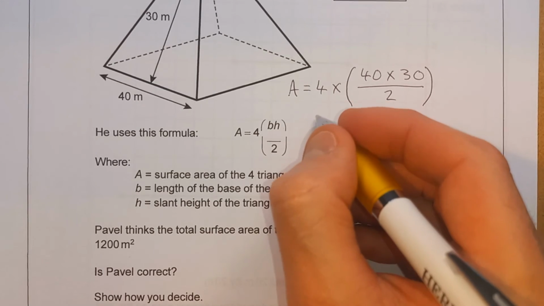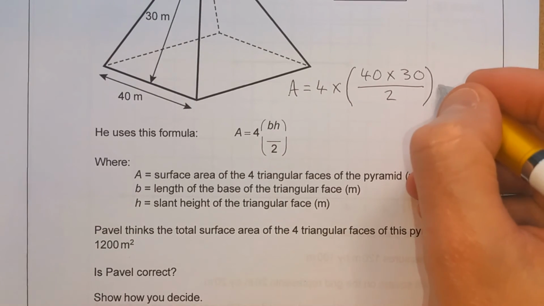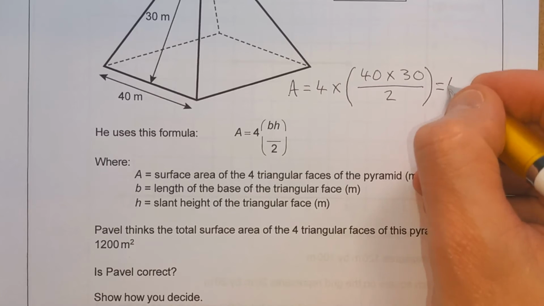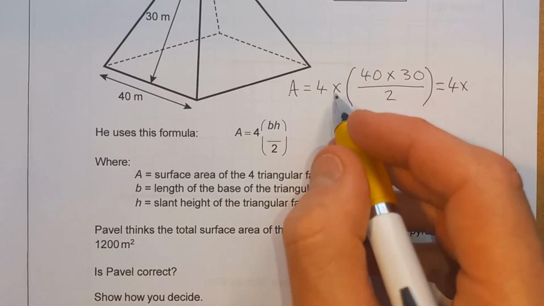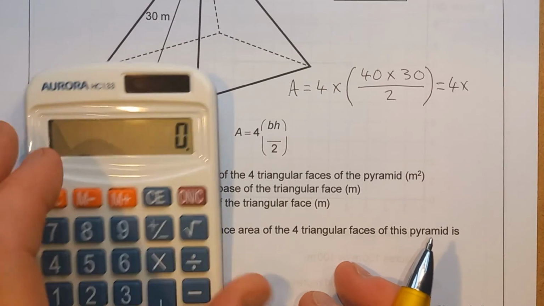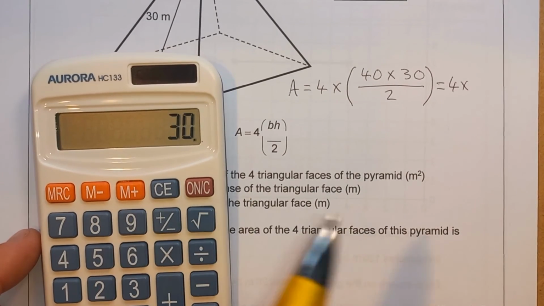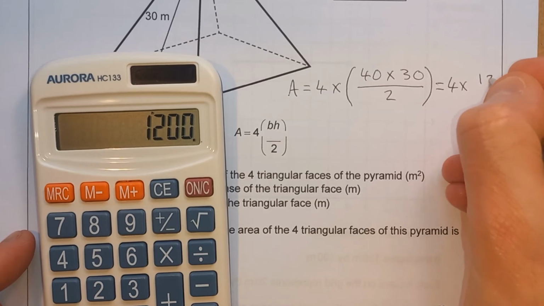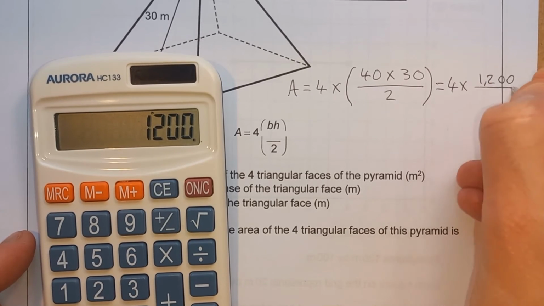So I'm just going to do this one step at a time. You might want to do some shortcuts, but that's fine. I'm going to keep it nice and simple. So we've still got 4 times. Now we can do the multiplication at the top. So the 40 times the 30, which gives us 1,200, divided by 2.